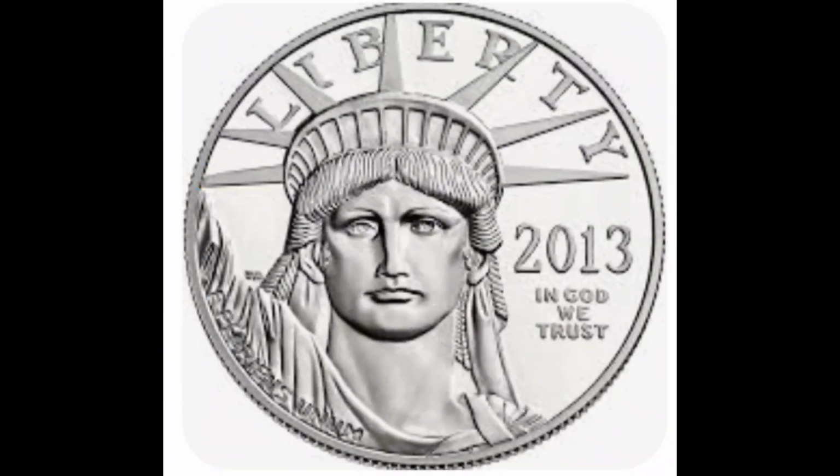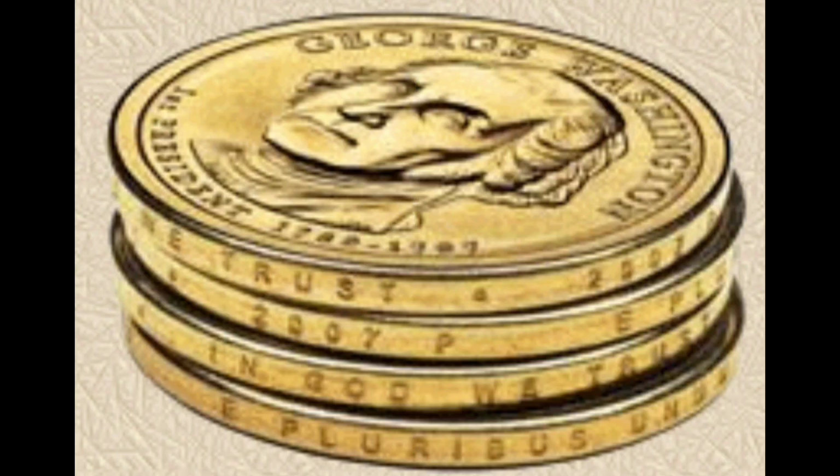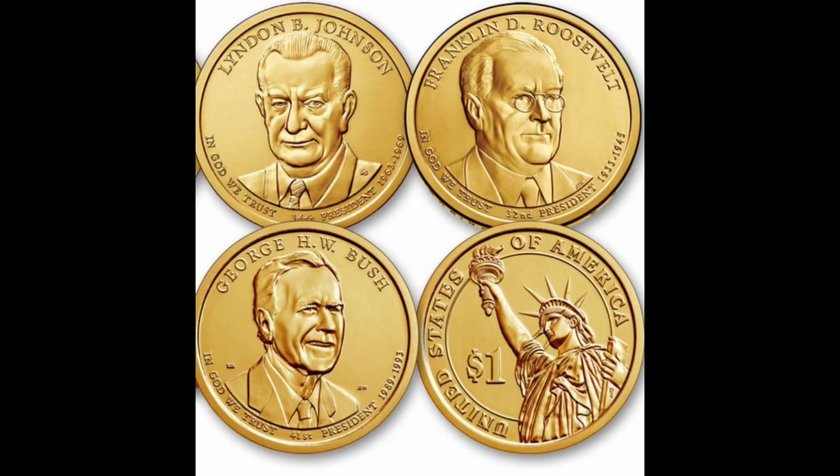The word liberty, or an allegorical representation of liberty, is found on the obverse of all U.S. mint coins, with the exception of the presidential dollars from 2007 to 2016, where a striking rendition of liberty was used as a common reverse. This would allow for larger, more dramatic artwork on the obverse of the coin.